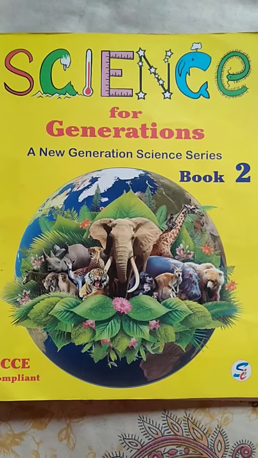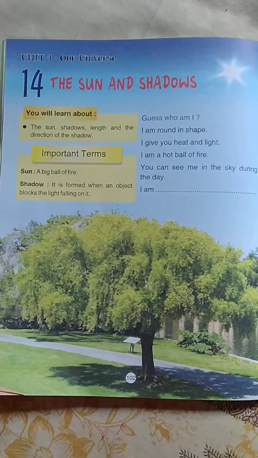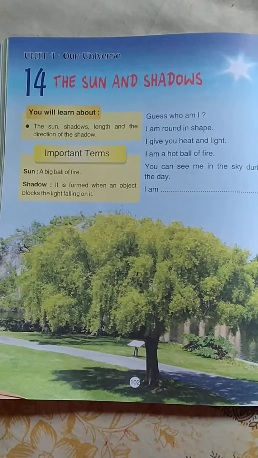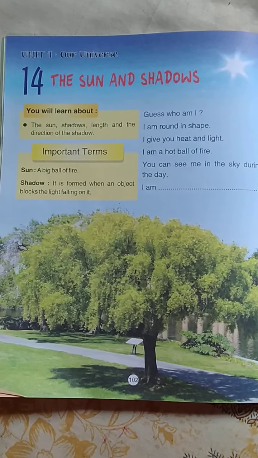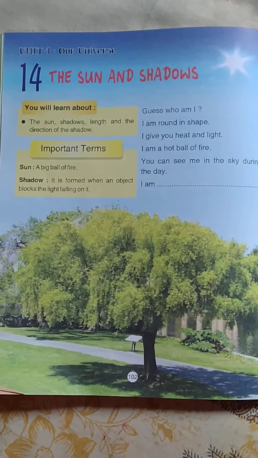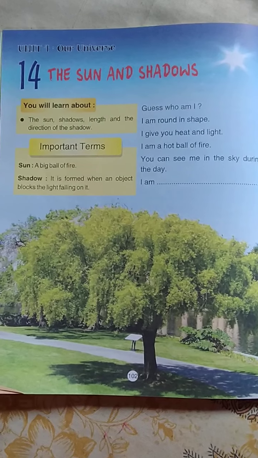We will continue our online classes. Chapter 14, The Sun and Shadows. This is your last chapter of your GSC book.